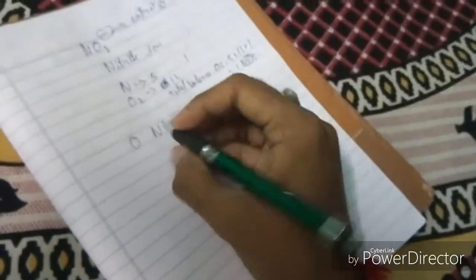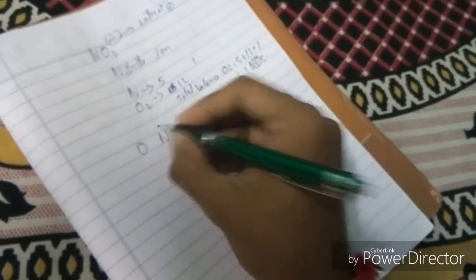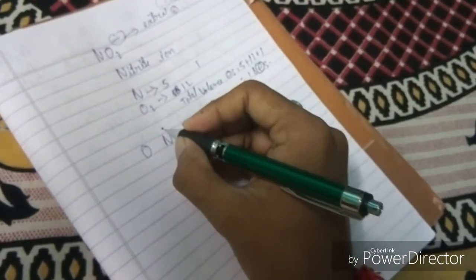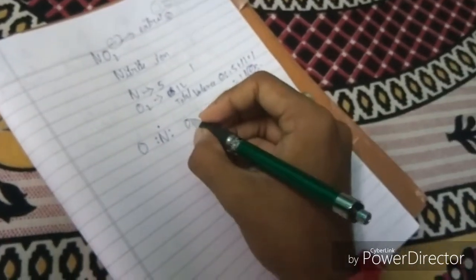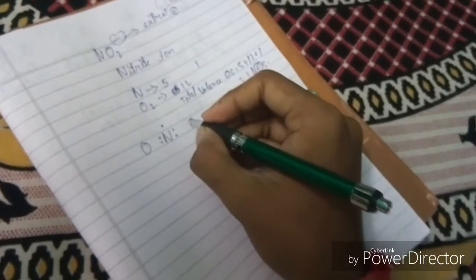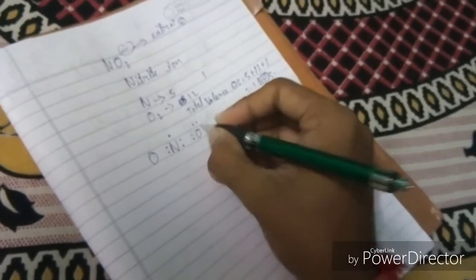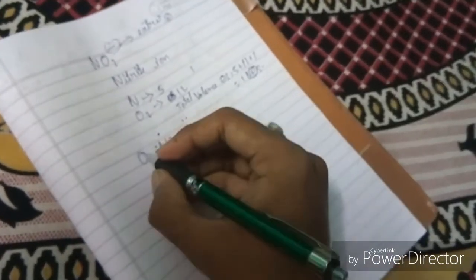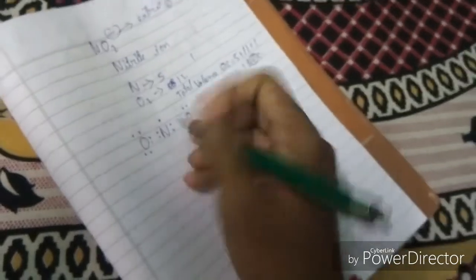The nitrogen has 5 valence electrons: 1 2 3 4 5. Each oxygen atom has 6 valence electrons: 1 2 3 4 5 6.